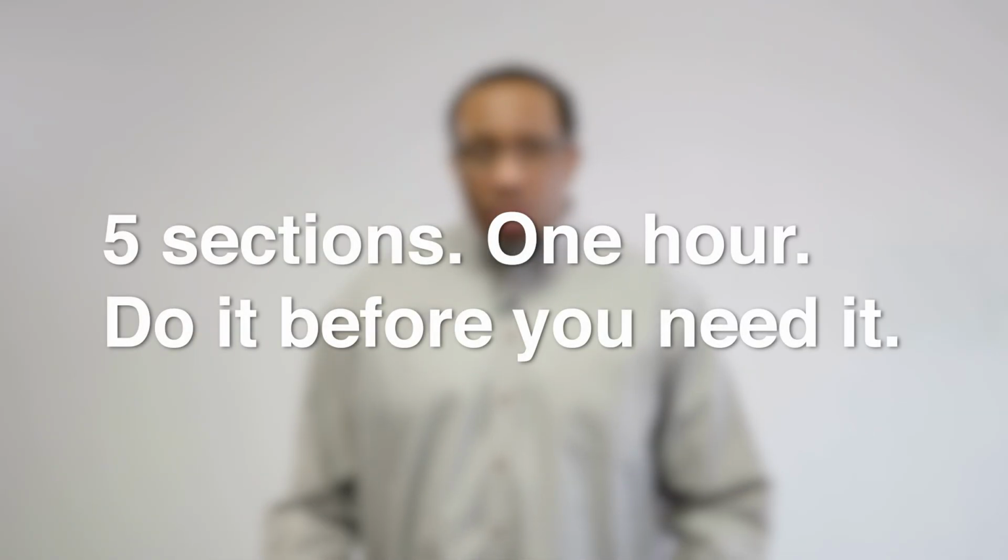Section 4, exclusions. What the policy explicitly does not cover. Read this carefully. Exclusions are where consumers get surprised most often. Section 5, conditions and duties after a loss. What you are required to do when an accident happens and when missing a notification deadline or failing to cooperate with an investigation can affect your claim. Know what's expected of you before you need to do it.